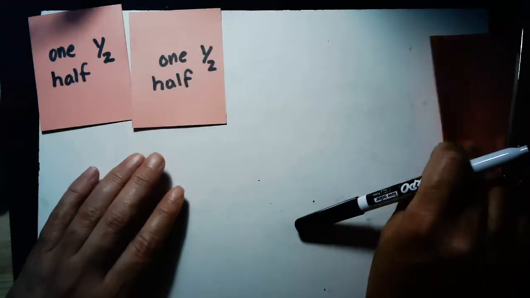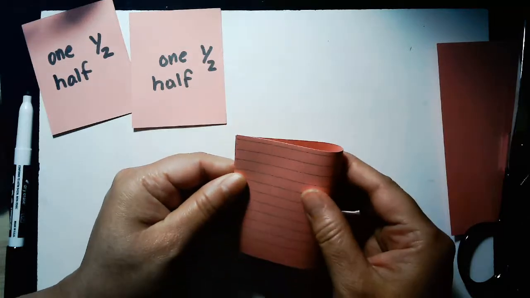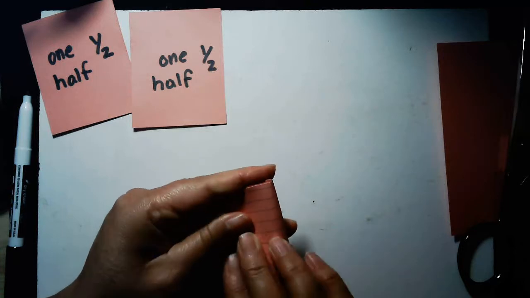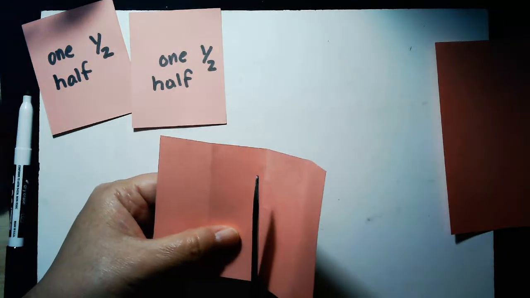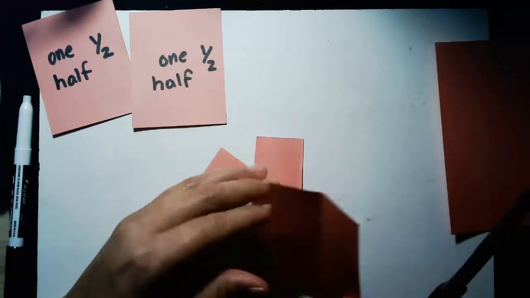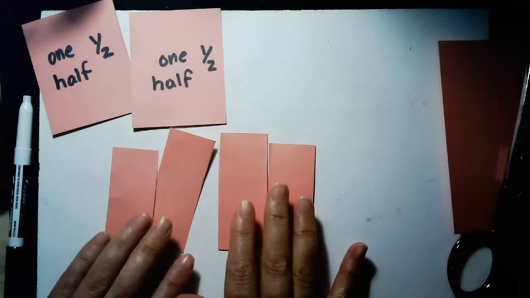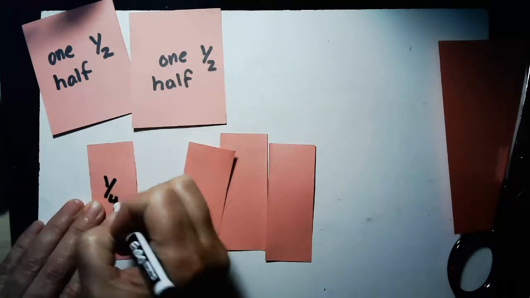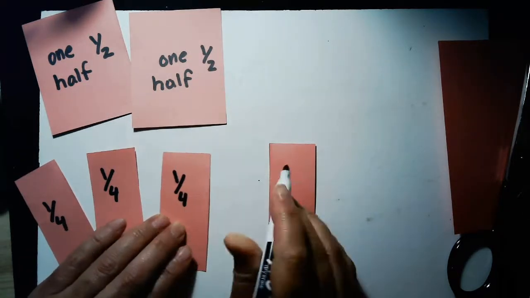That's my first model. Now I'm going to cut this into fourths. So first I cut it in halves, then I fold it in half again, so now I have fourths. So I'm going to represent this as 1/4, 1/4, 1/4, and 1/4.